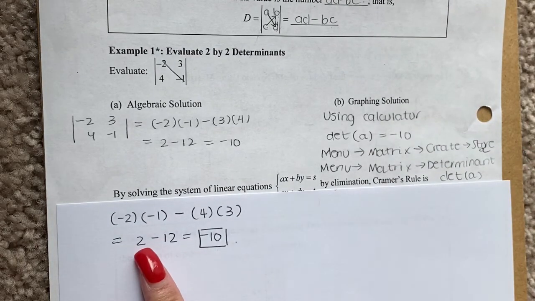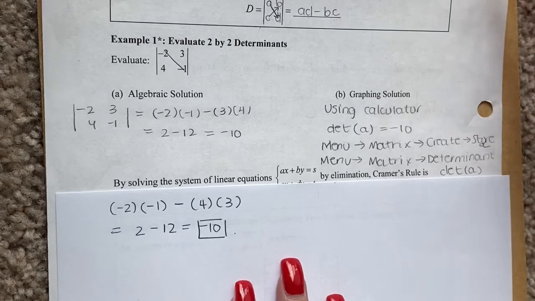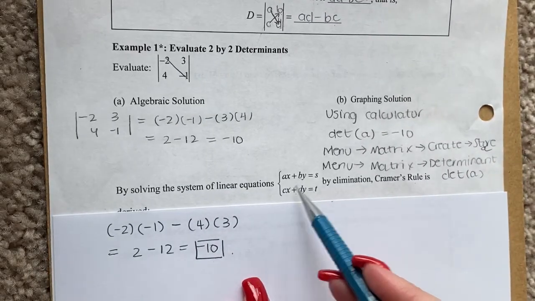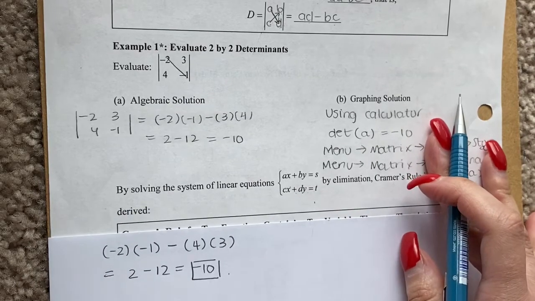So with this being said, why do we care about determinants? Because determinants will take you to what we call Cramer's rule, and Cramer's rule will help you to solve systems of linear equations. In this case we have the system of linear equations ax plus by equals s, and cx plus dy equals t. By elimination, it would be kind of tedious.